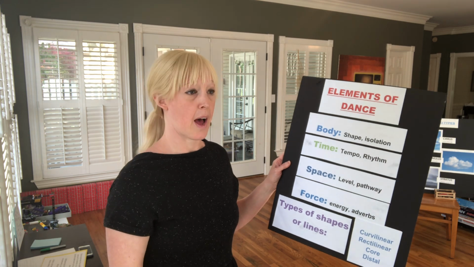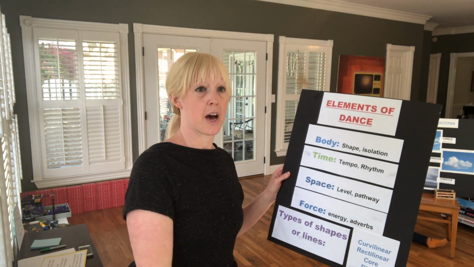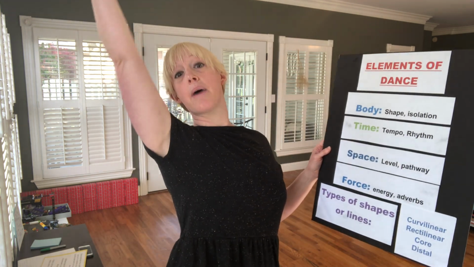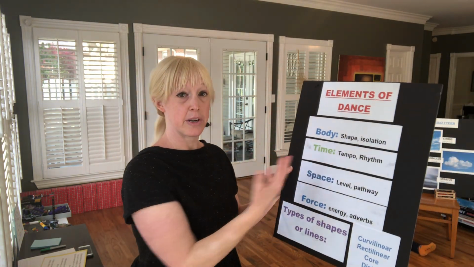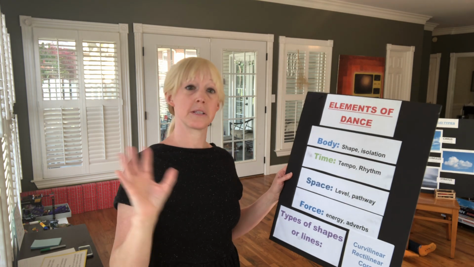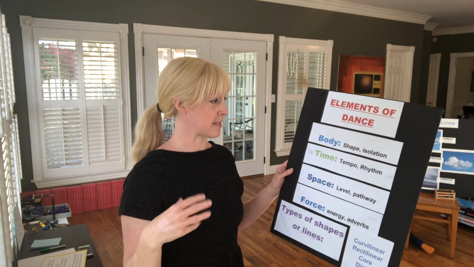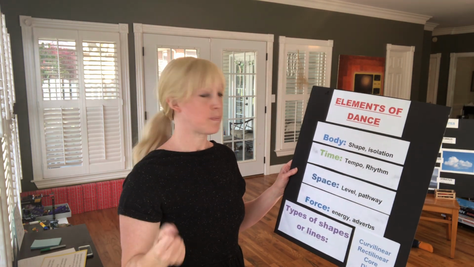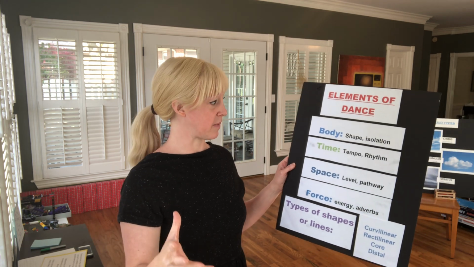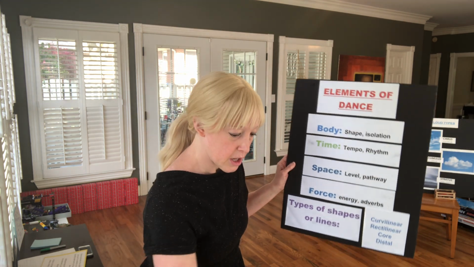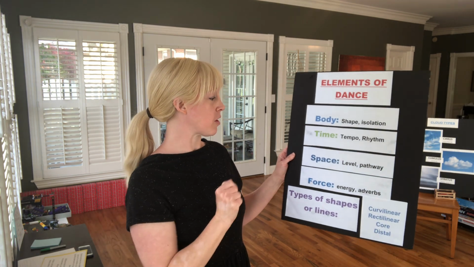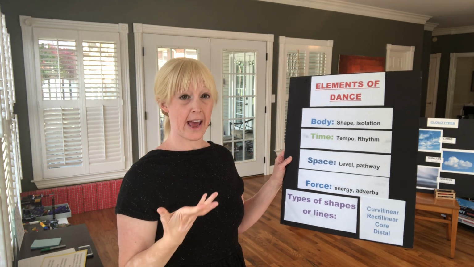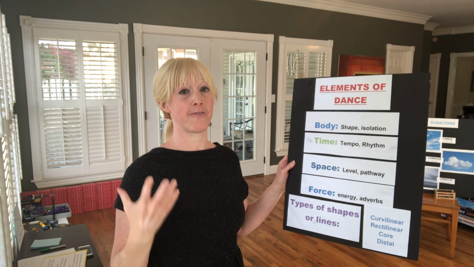What level, what different body parts. A ballet dancer dances up high, a modern dancer dances down low on the ground. Time, tempo. Is it slow? Is it fast? Is there different rhythms? Is it syncopated? Is it a waltz? Space, we just talked about that bubble of space. And also level. Low, medium, high, different pathways, and force, really important. These are the adverbs. We're going to talk a lot about force today.